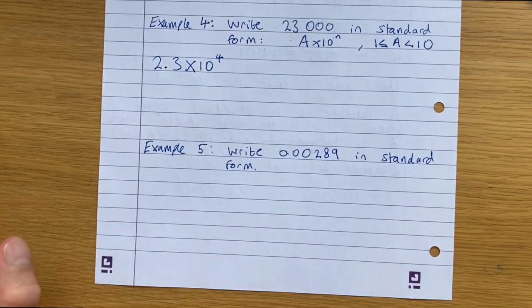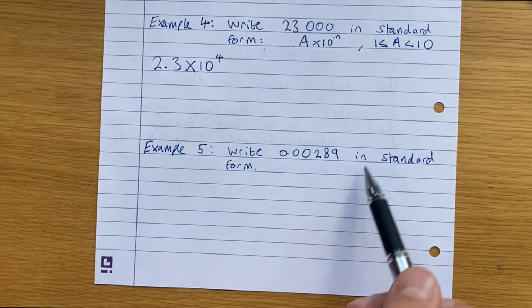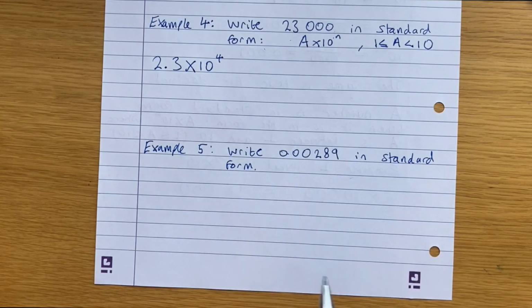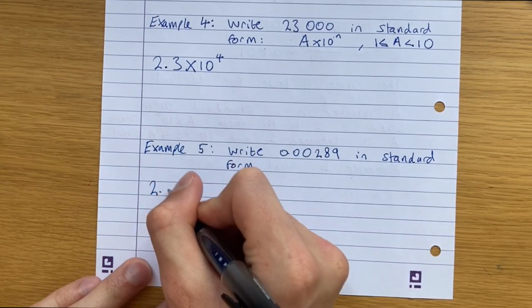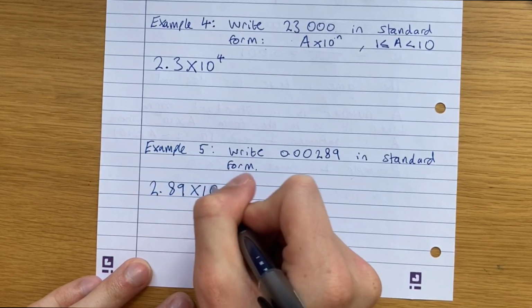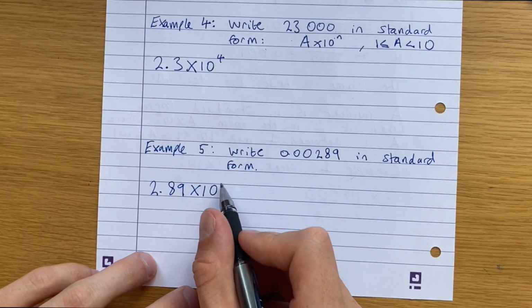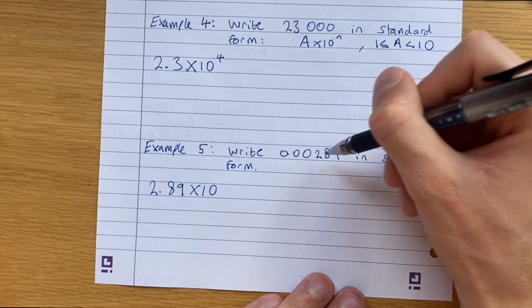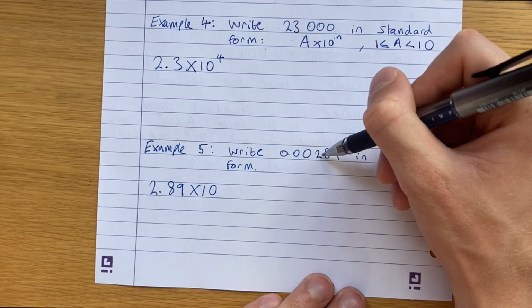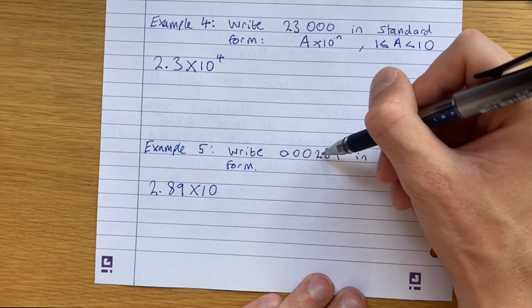Right, we're writing 0.00289 in standard form. So the exact same thing here, we're finding a number between 1 and 10 that can represent this part of the number. So for example, you wouldn't put 289, you wouldn't put 28.9, you'd put 2.89 times 10. And now when we're thinking about what power we're going to take that to, we just do the exact same thing. So we've put the decimal here. How many places have we put it back this time?